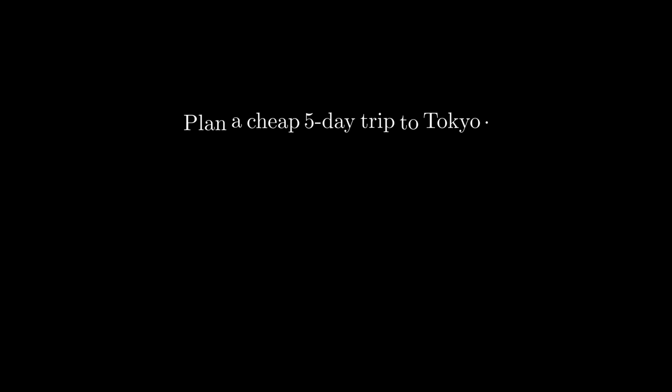Now the next question is, how does the model decide which words are bright and which are dim? For every word, the model looks at all the other words in the sentence and asks a simple question. Which of these words actually matter right now? Take the word trip. The model checks, is Tokyo important here? Yes. Is cheap important?